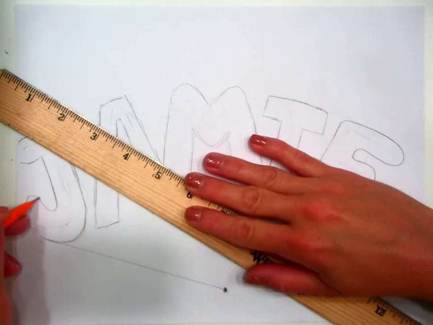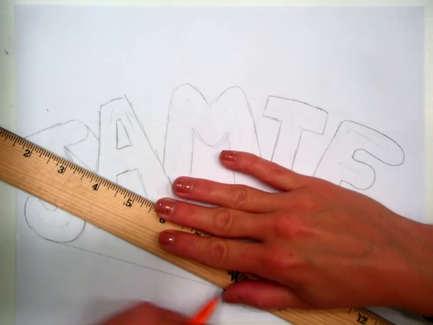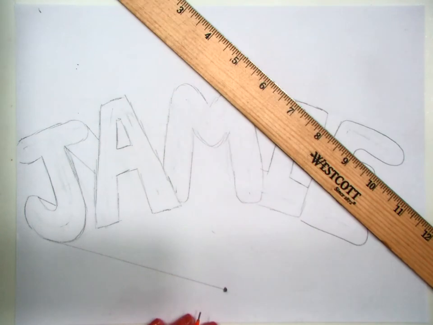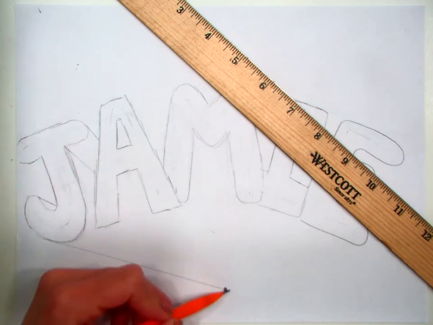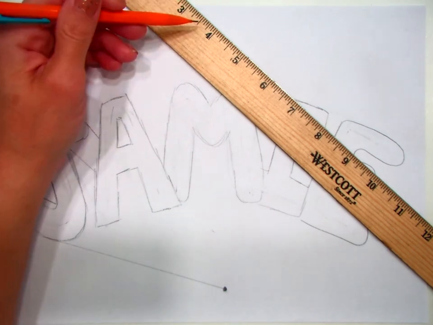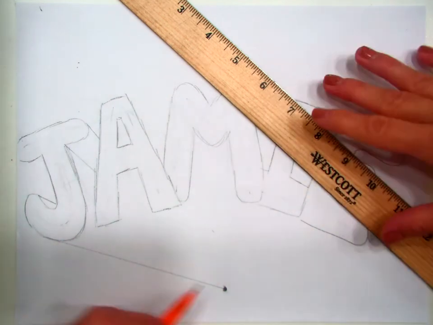And then my next spot would be here. There we go. So I have one more spot on my J that I would need to take, and that would be under here, because since my vanishing point's below here, we'd see the underside. If I had my vanishing point at the top, which you could do, you could look at the tops of all of your letters. But since I put mine at the bottom, I'm going to see the underside of all my letters.